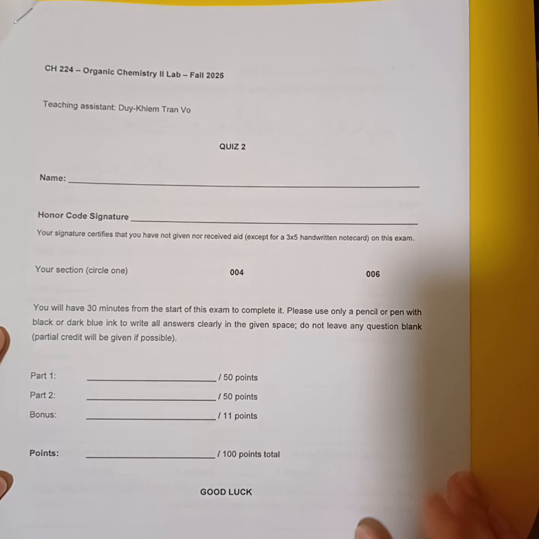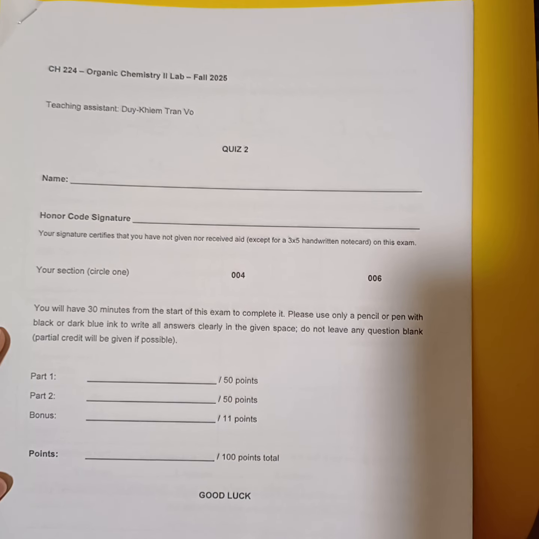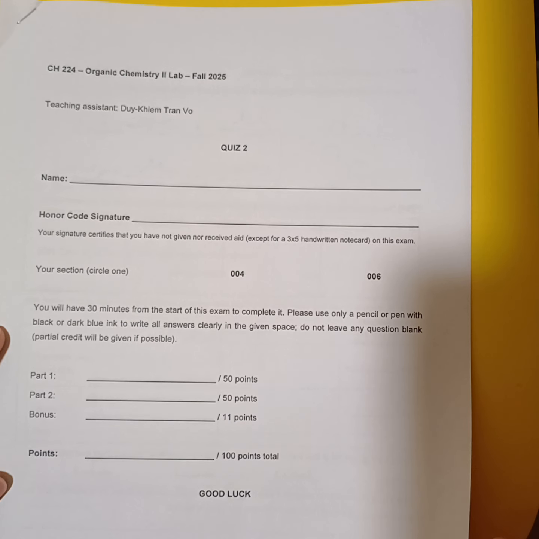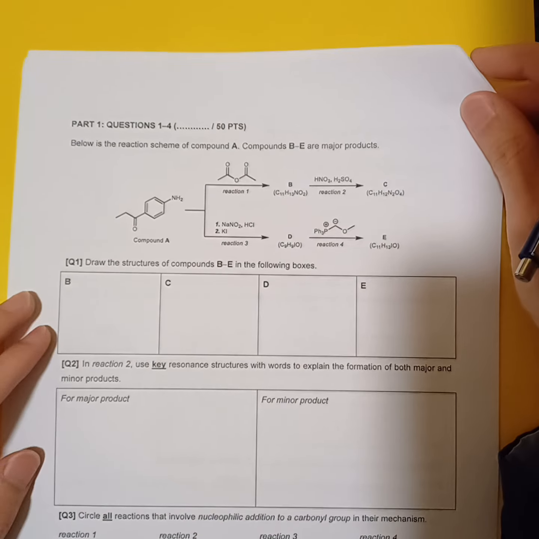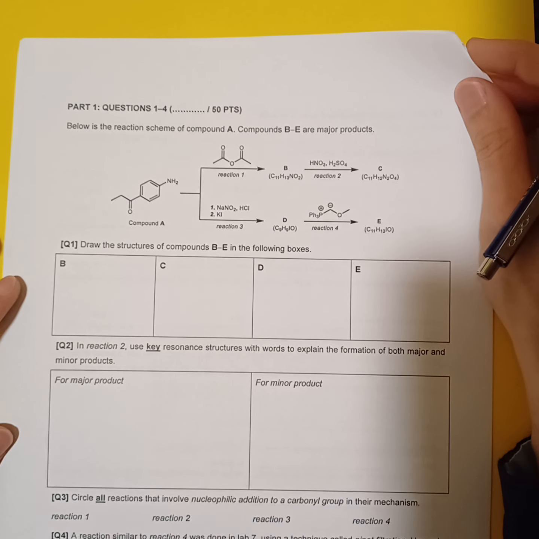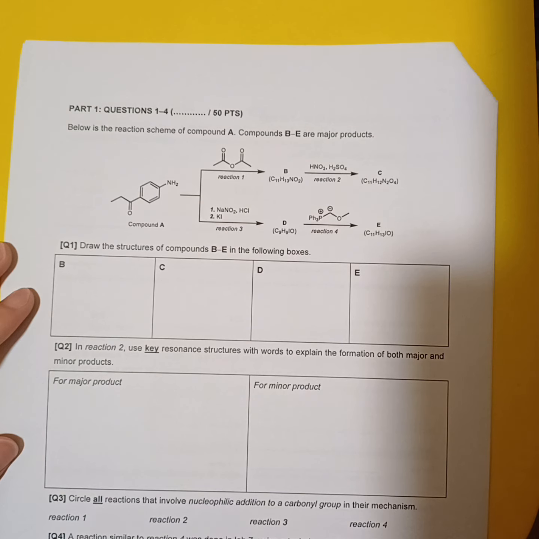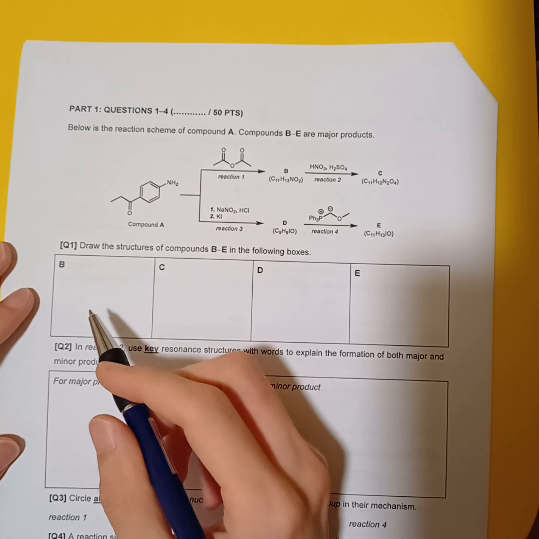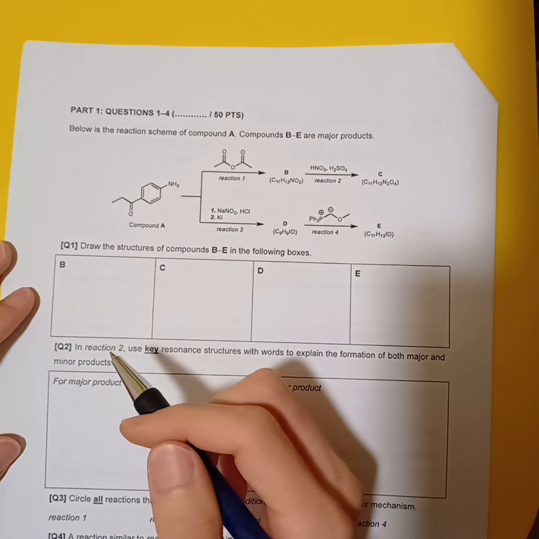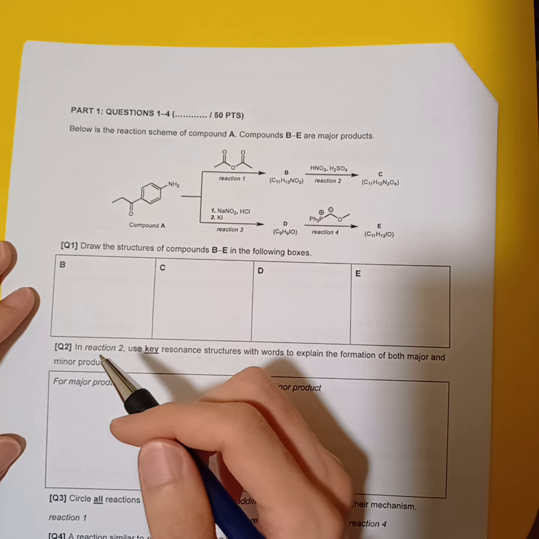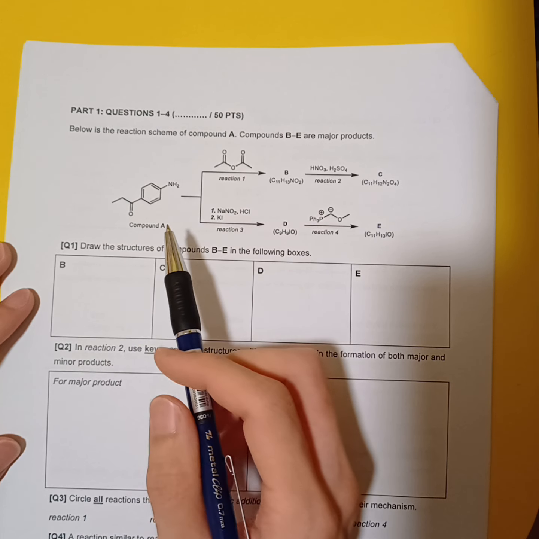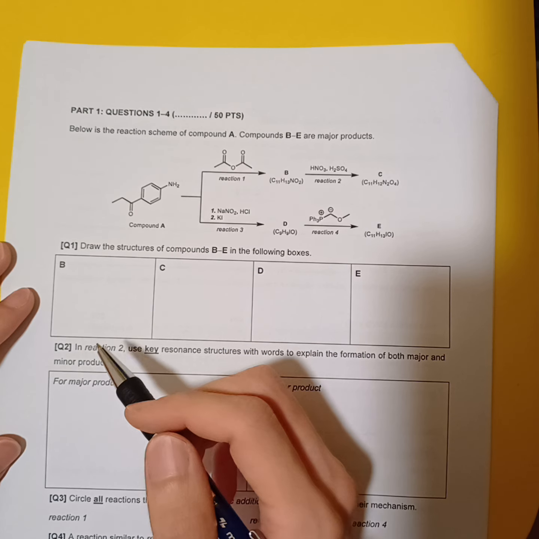Hi all. So this is the solution for quiz 2. We have a total of 8 questions and 2 parts. So question 1 requires us to give the appropriate structures of compounds B to E, which are major products in the given reaction scheme.